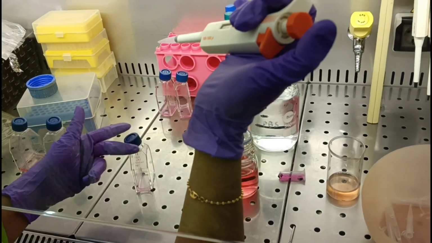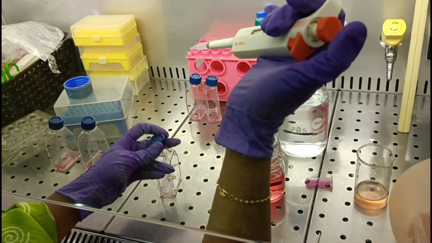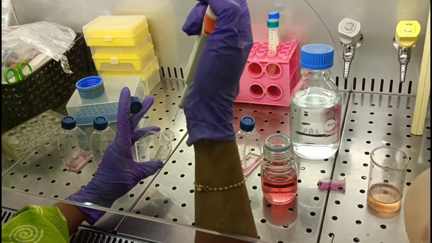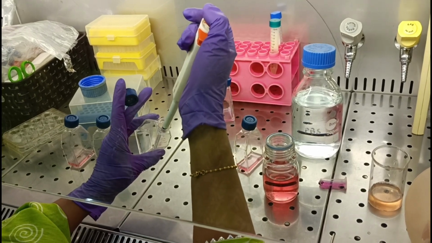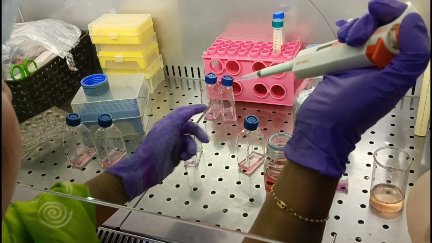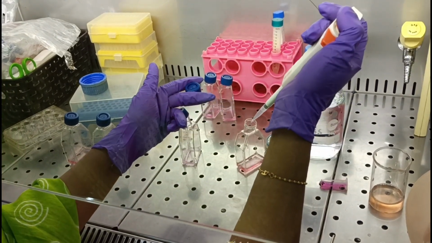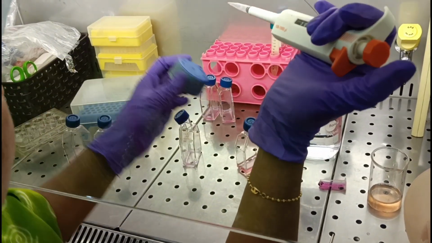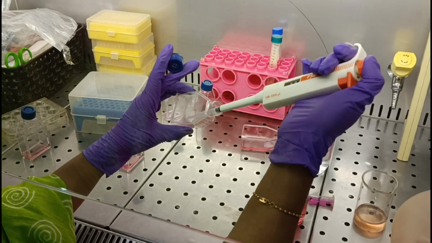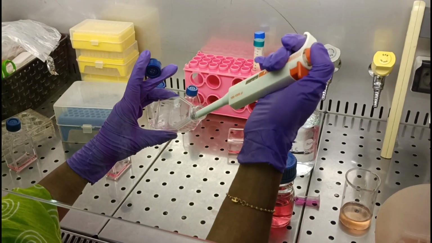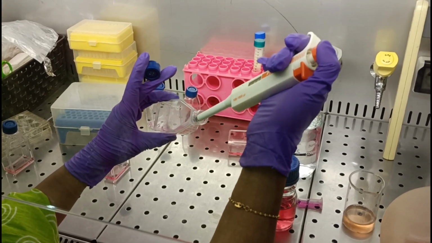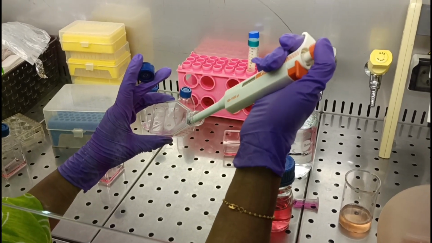I'll take a little more. Okay. While taking the inoculum, or the cells, we should mix it properly. Otherwise all the cells will settle down. They will get sedimented.